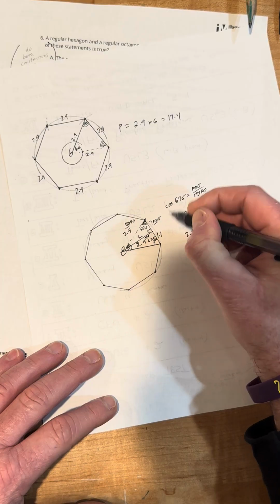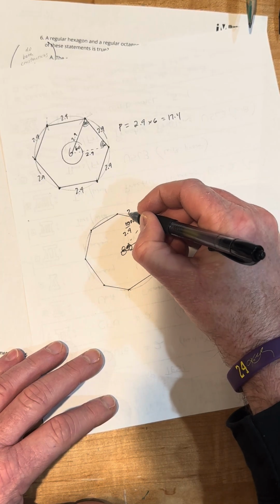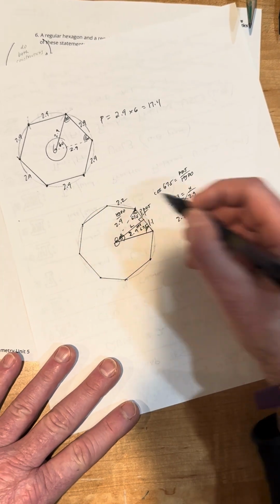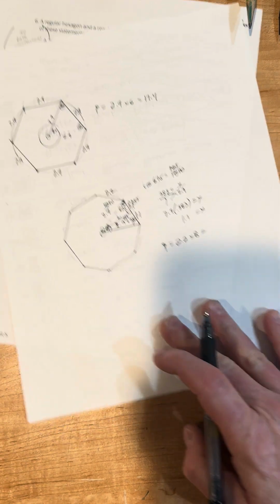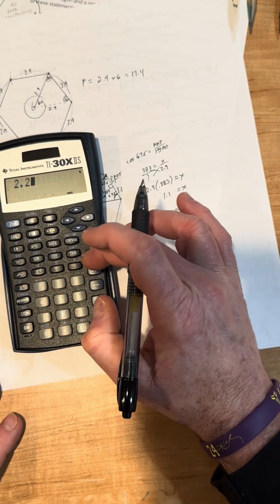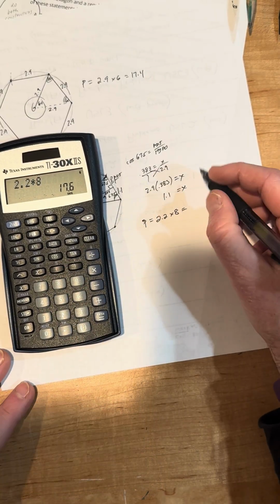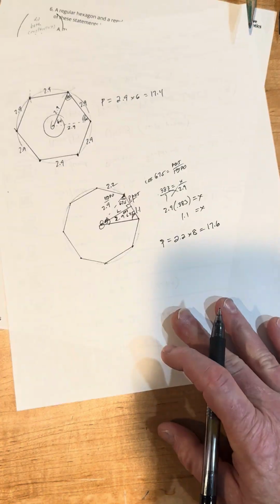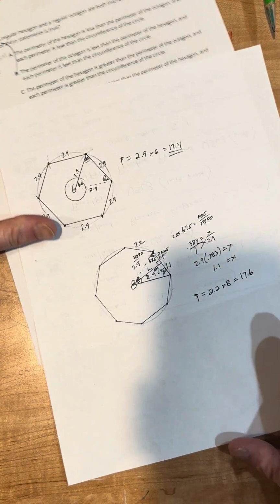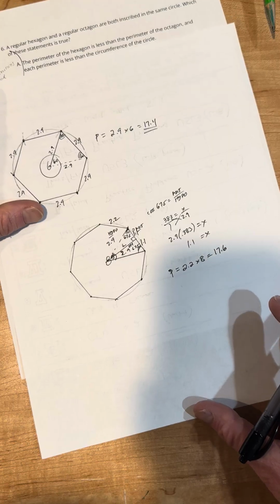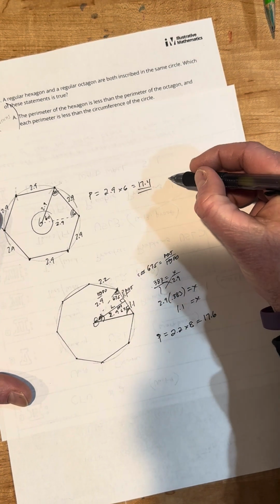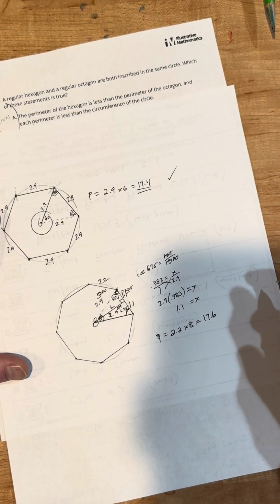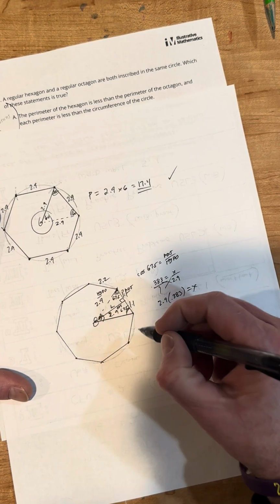So this is 1.1. This is 1.1. That means this is 2.2. So perimeter is 2.2 times 8, which is 17.6 versus 17.4. Okay, so we got the perimeter. Perimeter of the hexagon is less than the perimeter of the octagon. Yes, just barely. Each perimeter is less than the circumference of the circle.